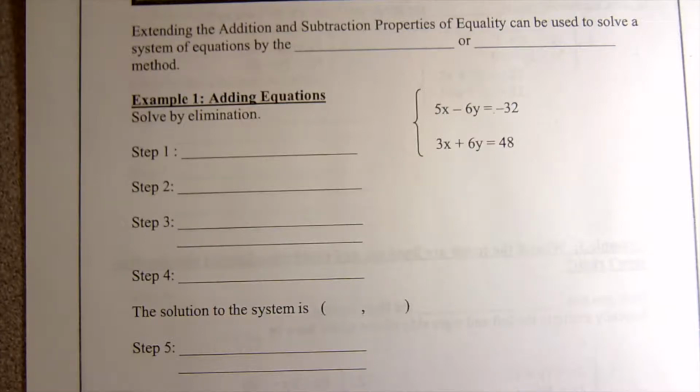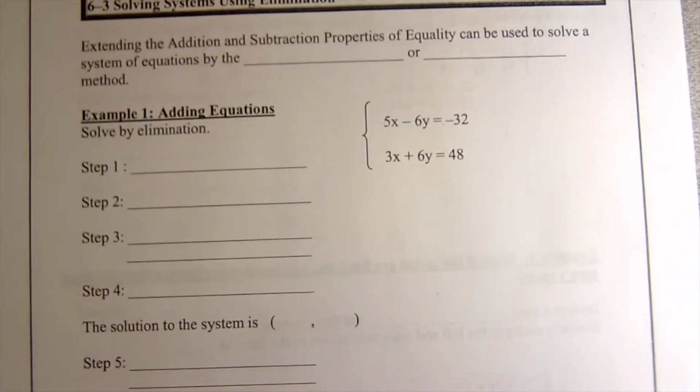Of equations. What were those two ways that we solved them? Graphing and substitution. Those were the two methods that we've learned so far. So now we are moving on to the third and final method, which is called elimination.